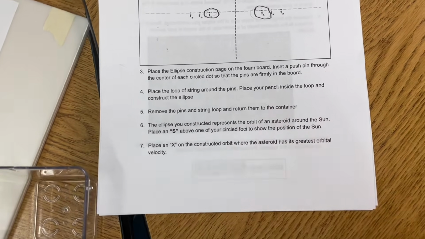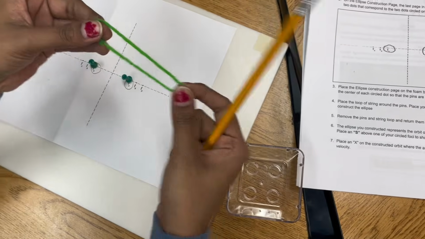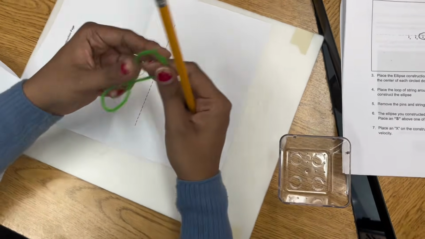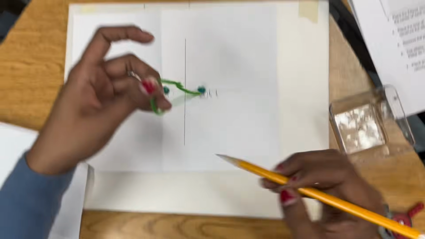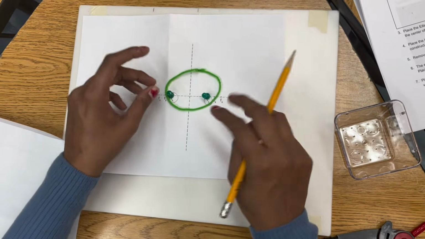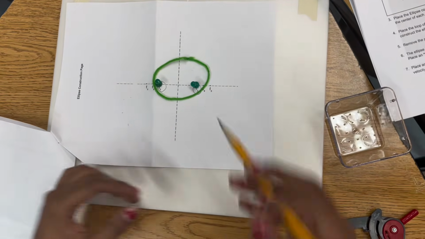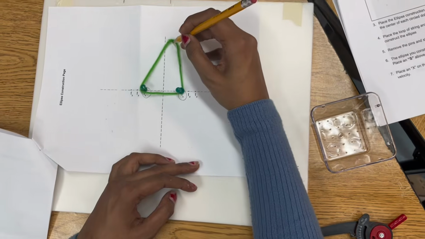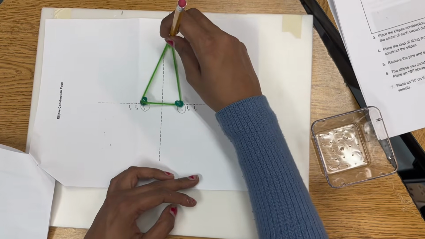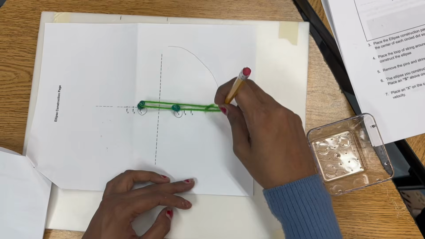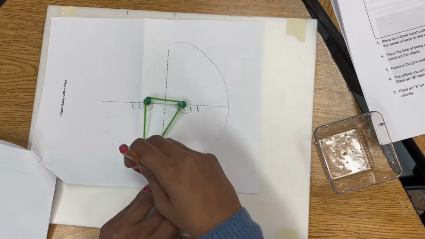Next, number 4 says place the loop of string around the pins and place your pencils inside the loop and construct the ellipse. Here's my loop that I'm given. I'm going to make sure that the knotted part of my loop is on the outside. It's not touching any of these pins, and I'm just going to loop it around my pins. Next, I'm going to take my pencil and gently stretch out this loop, and draw a nice circle around my pins.